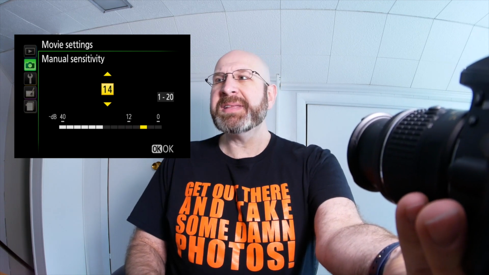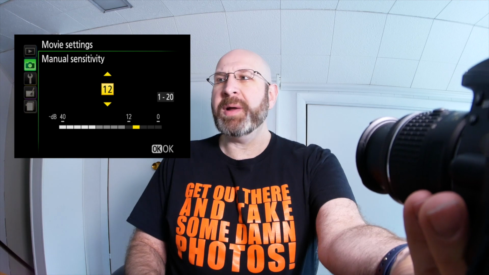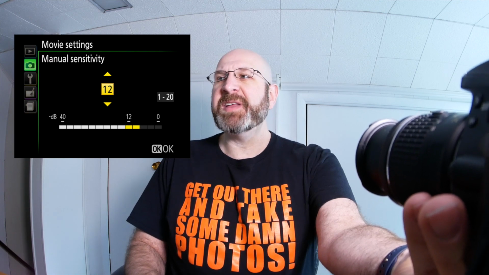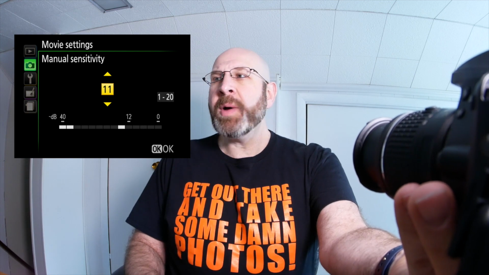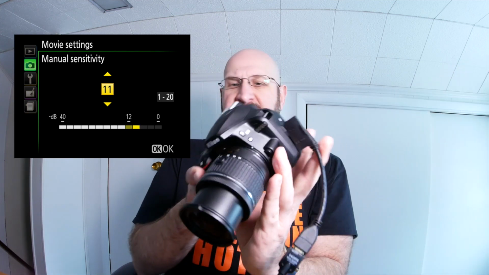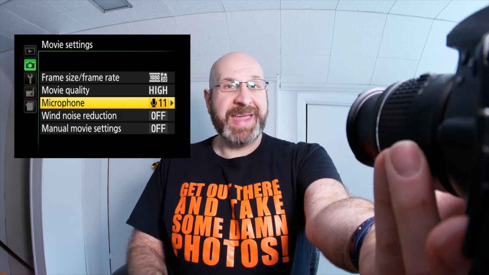And because I can see this, because I'm using this to record the screen, it's easier for me to see. I'm going to dial it down until it starts bouncing around that minus 12 point there. This is pretty good. A sensitivity of 12 or 11 would probably work for my audio. And knowing now that it's in a good spot, I would just hit OK to accept that. And now I know when I record a video of myself with the camera in this position, my audio is not going to be too loud.